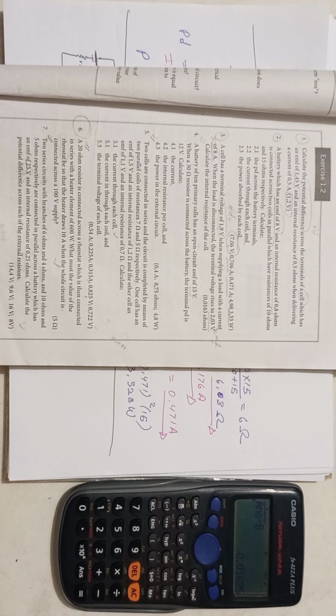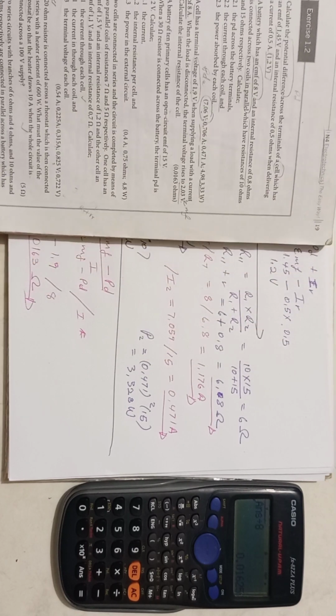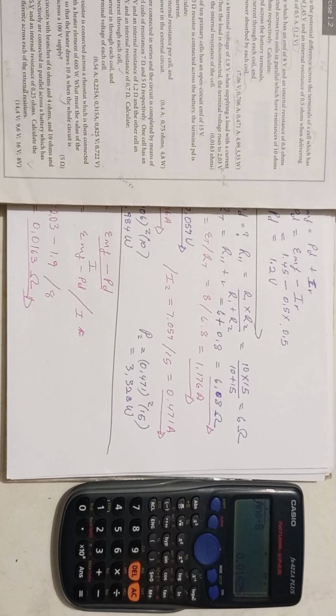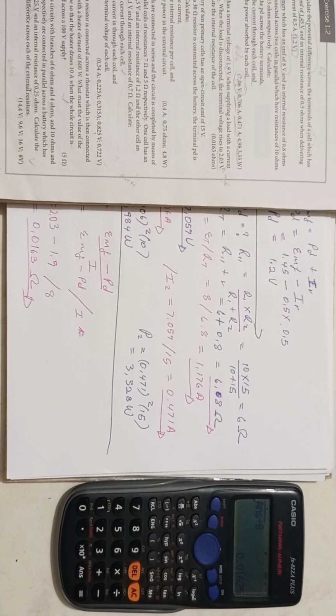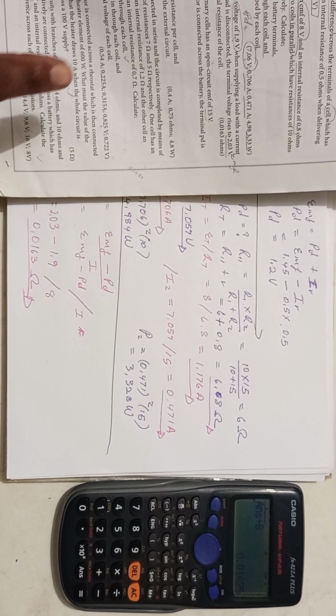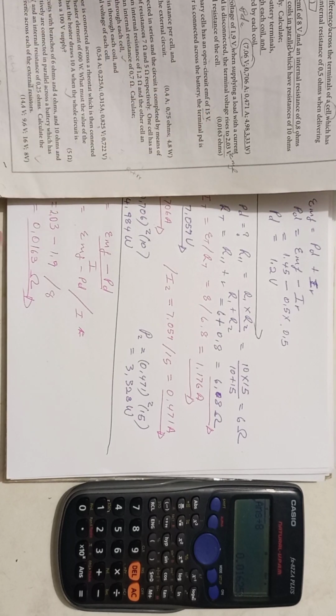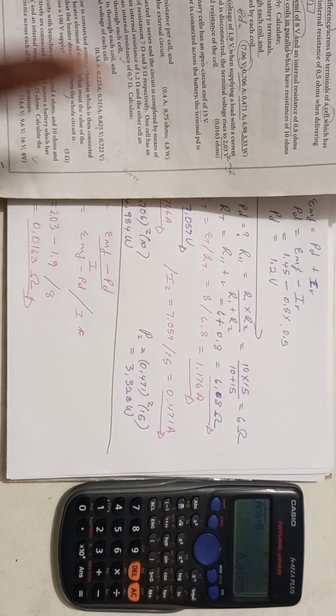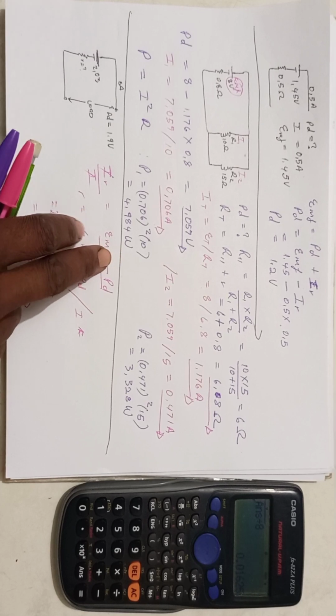So did we get the value that is written here? Yes, we did get this value that is written here. Our internal resistance is like that exactly. Let us continue to another exercise.